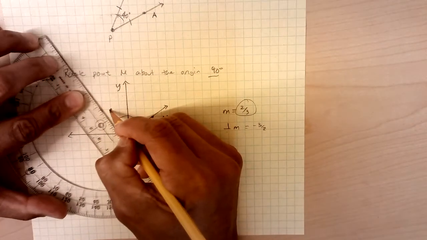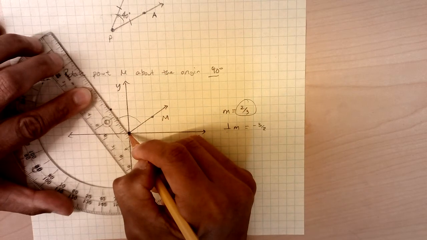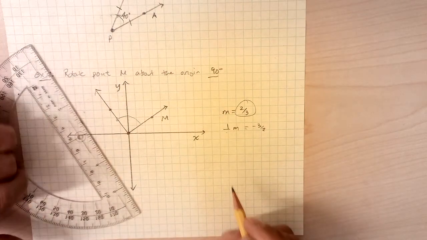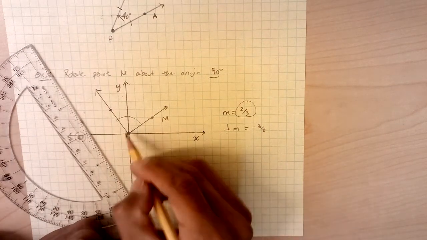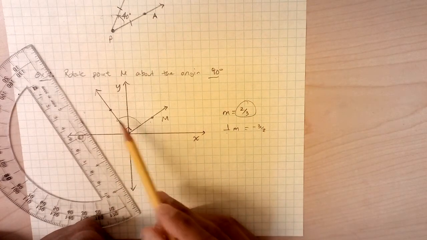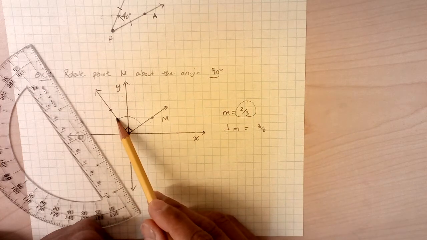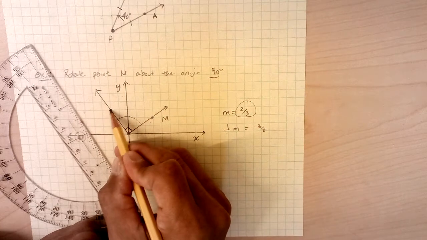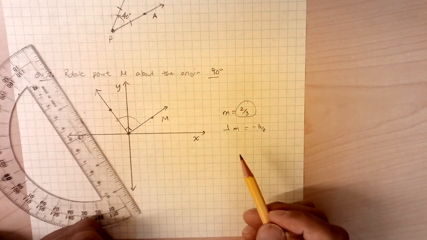And maybe I'll make my point a little bit darker so you can see right here. That's the ray where this would make a 90-degree angle. This has a slope of 2/3. This has a slope of -3/2. Those are opposite reciprocals of each other. And then what I actually did was find the location of point M prime.